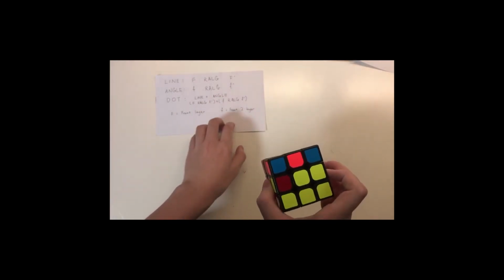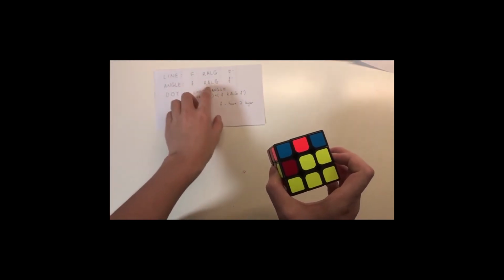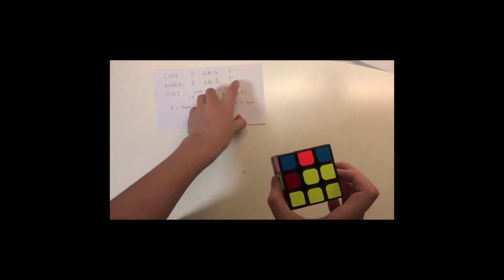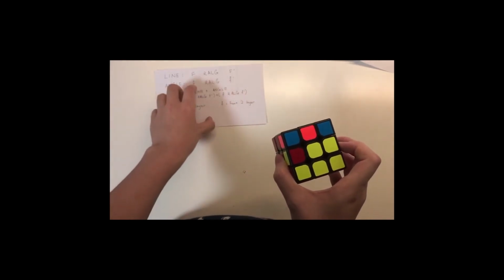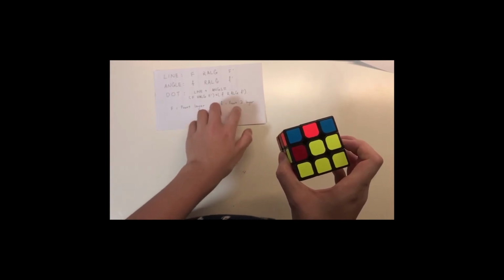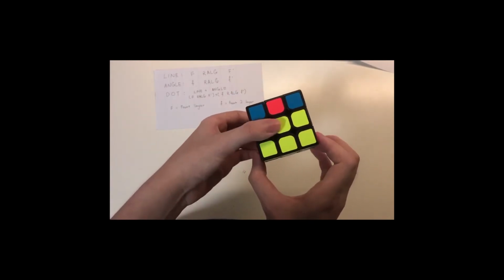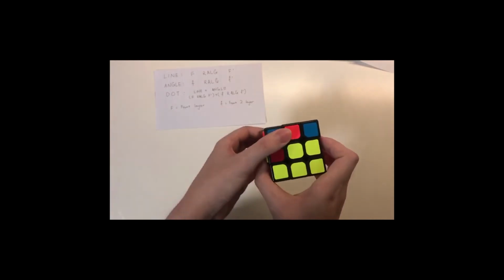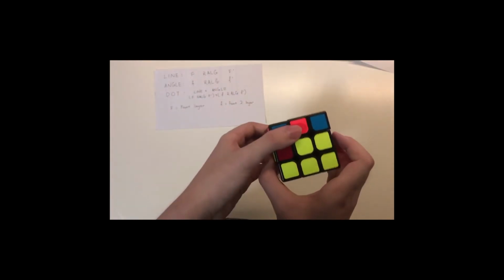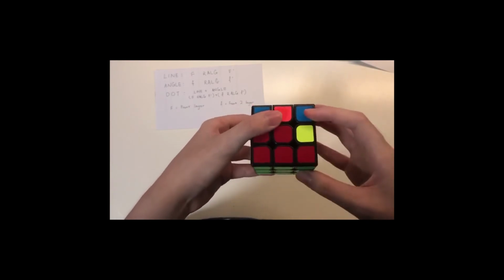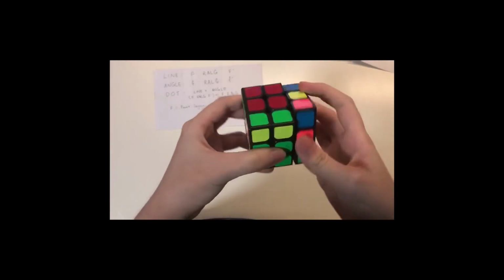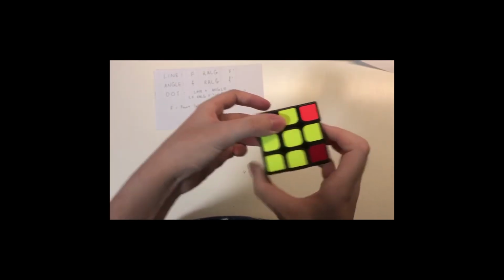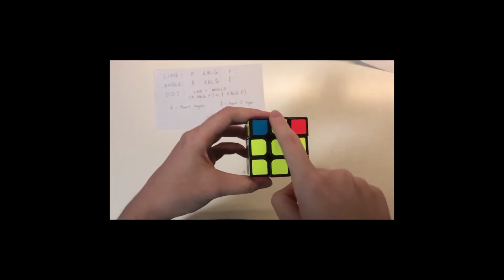Now what we need to do is the small f, righty up, and the f prime. The small f means that you're gonna turn the front 2 layers, where the first layer is this one, and the second layer is this one. So we're gonna f, righty out, and small f prime. So here again we got a cross.